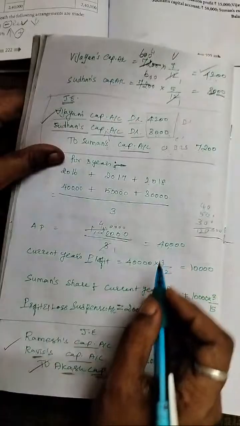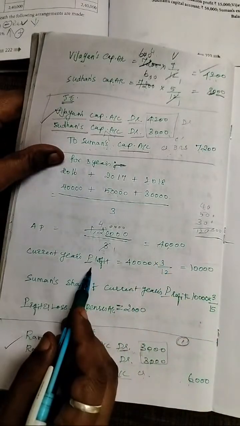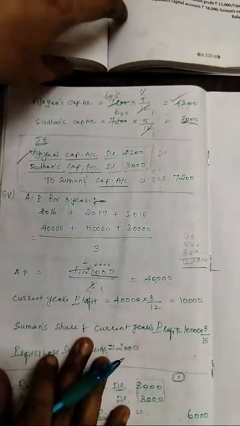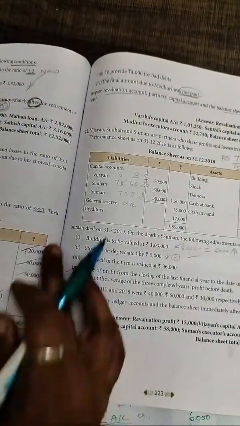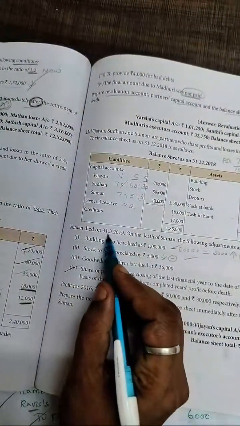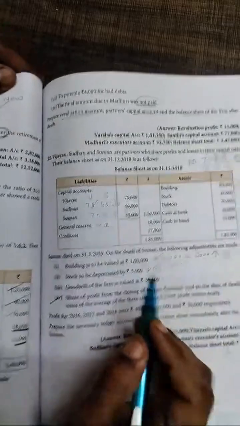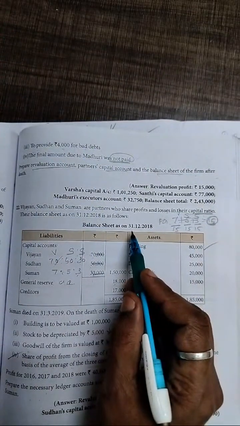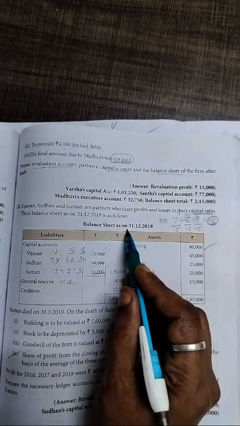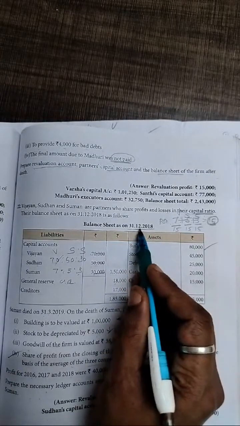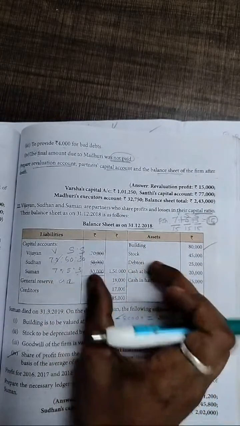Got it? Now, what is the current year profit? Listen. Who died here? Suman died on 31/3/2019. Okay. So the partnership firm's 31st December 2018 balance sheet is given here.